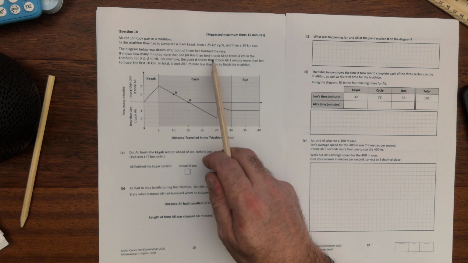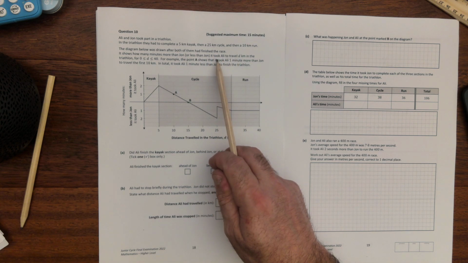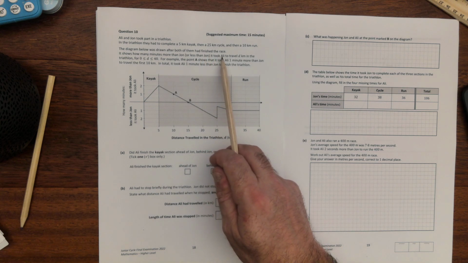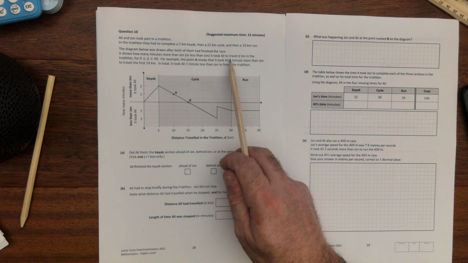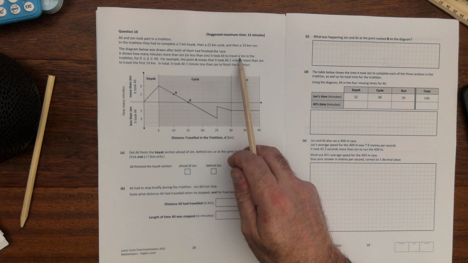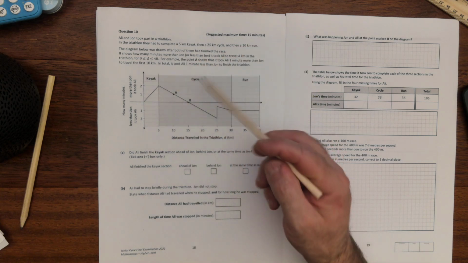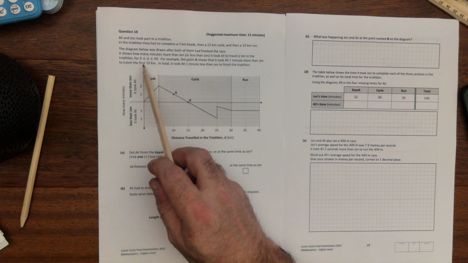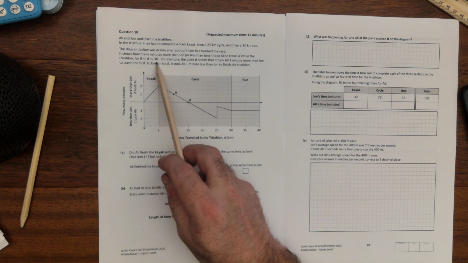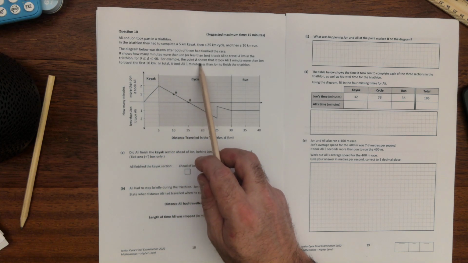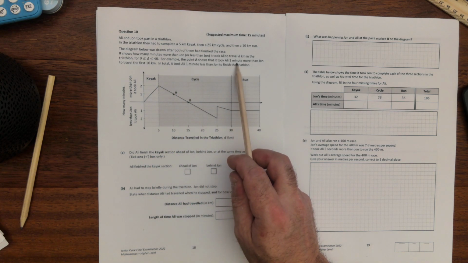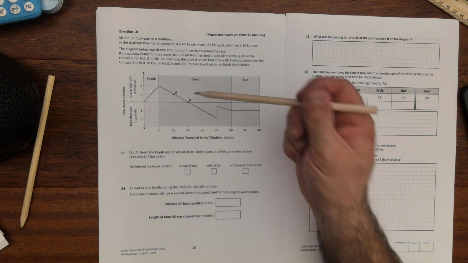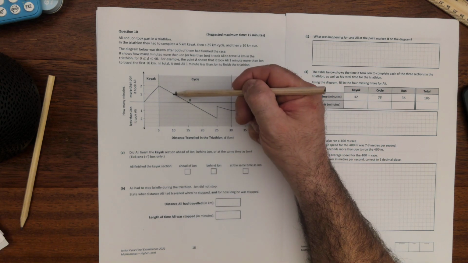Okay, so he's being measured against John, and this is Ali's graph relative to John, to travel d kilometers. So yeah, the kilometers are out here in the triathlon. So up to 40, fine. For example, the point A shows that it took Ali 1 minute more than John to reach this point.